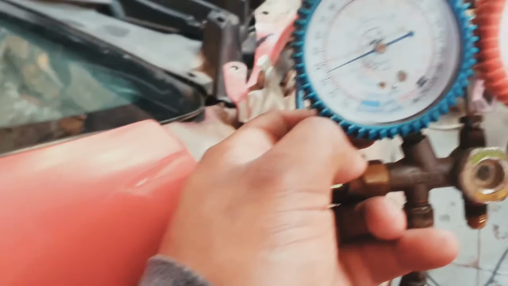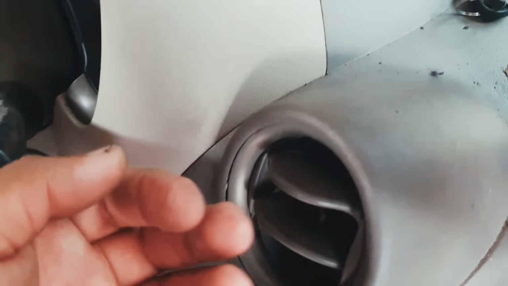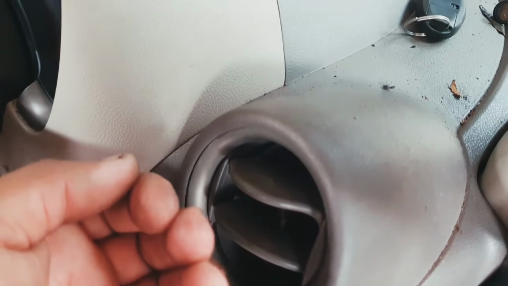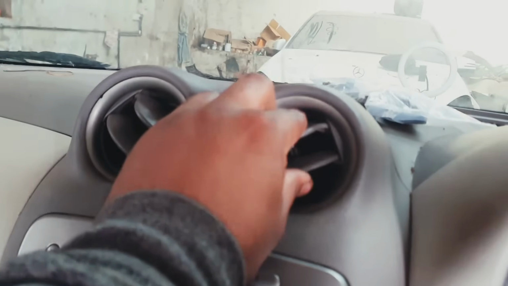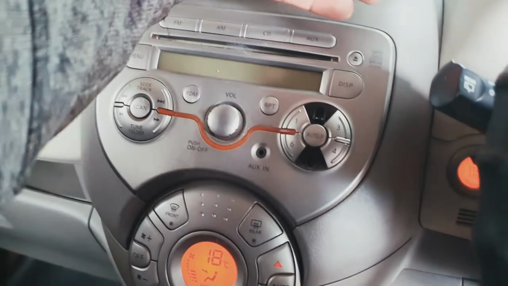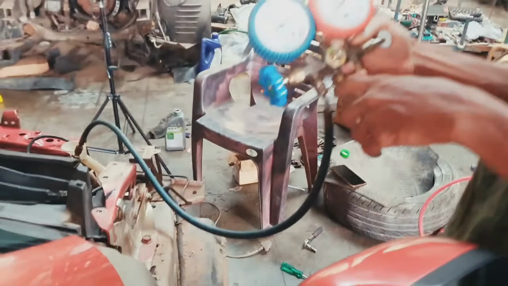Catch this, 350. And now you can just feel how it's chilling over here. Once I sit inside, it is really cold and it feels good, but I was not expecting this car to take around 350 grams of my refrigerant.